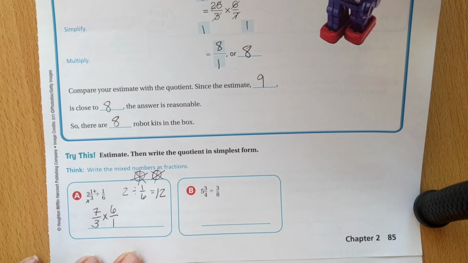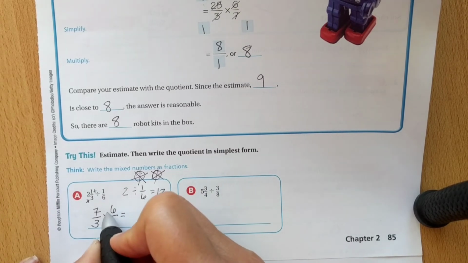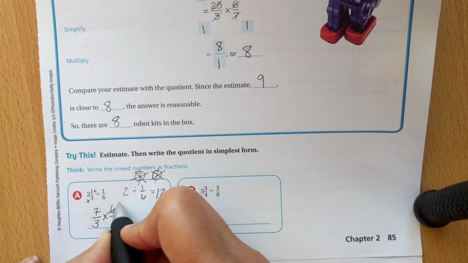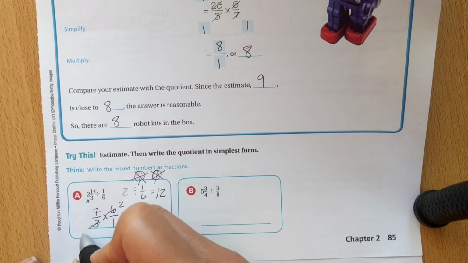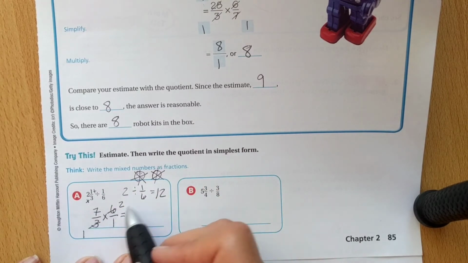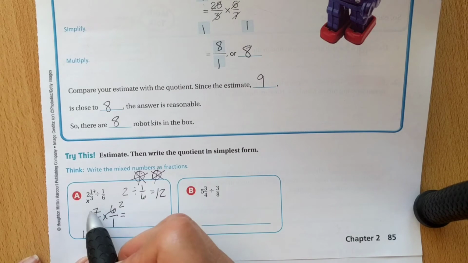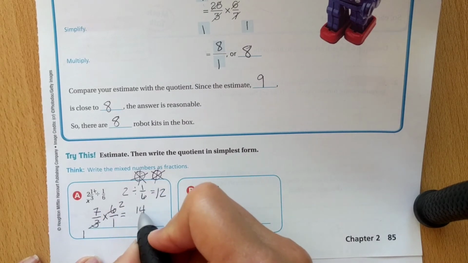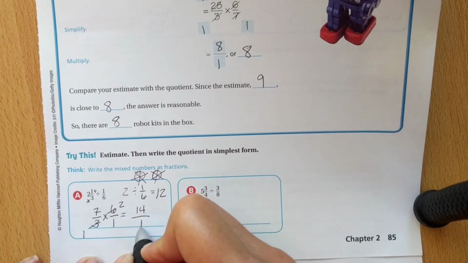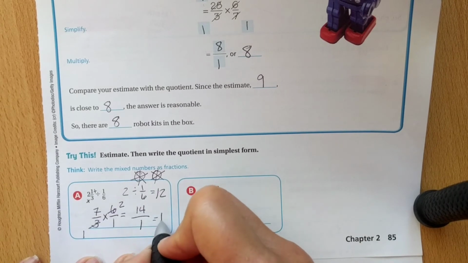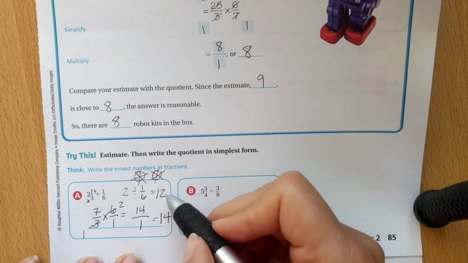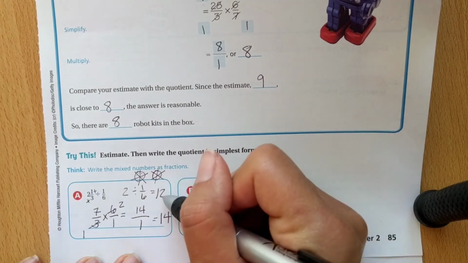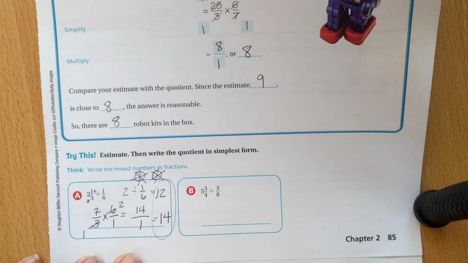And now I can go ahead and do the work. This has a common factor of 3, so I simplified by a factor of 3. 7 times 2 is 14. 1 times 1 is 1, which equals 14. Is that pretty close to our 12? Sure is. So we're in good shape there.